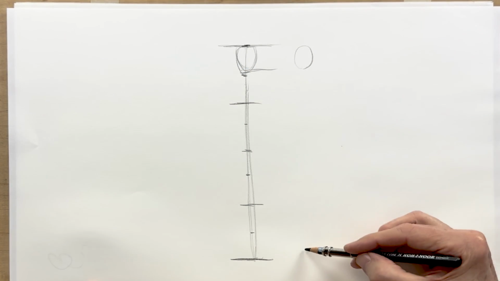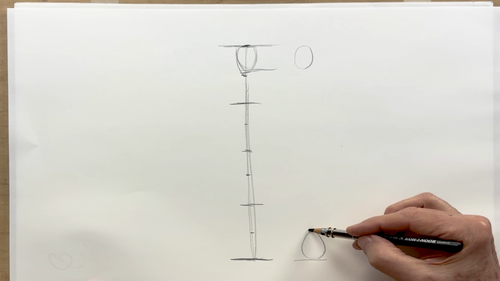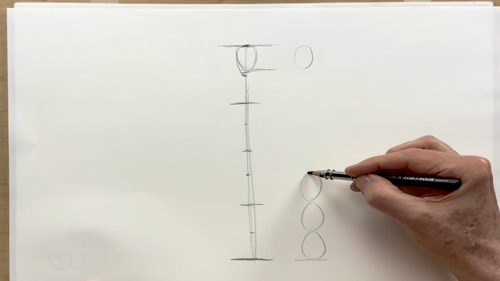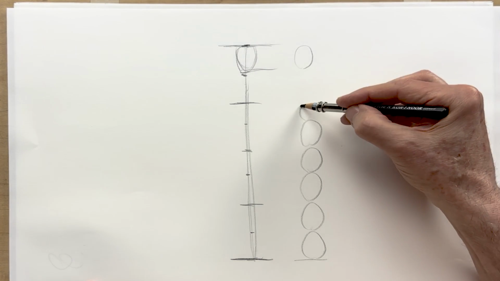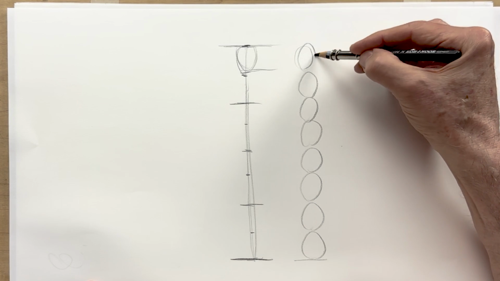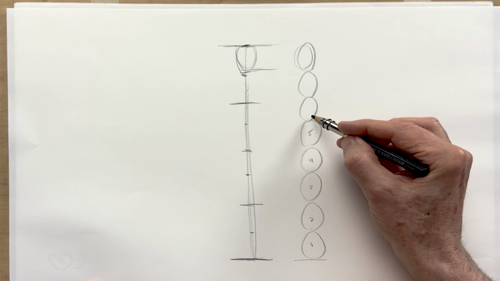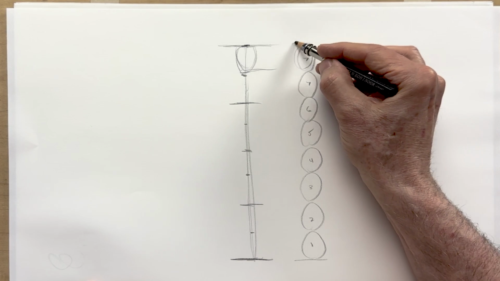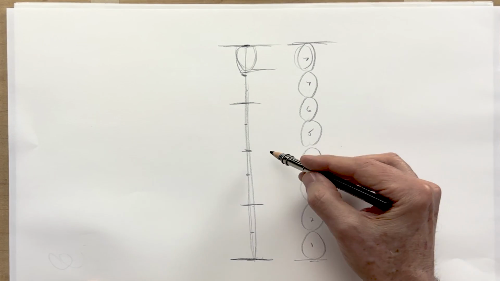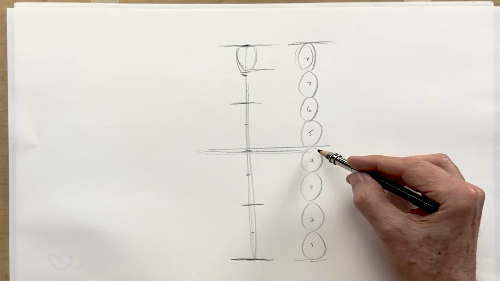I'll start at the bottom. 1, 2, 3, 4, 5, 6, 7, 8 heads tall. I just want to keep that basic proportion correct.